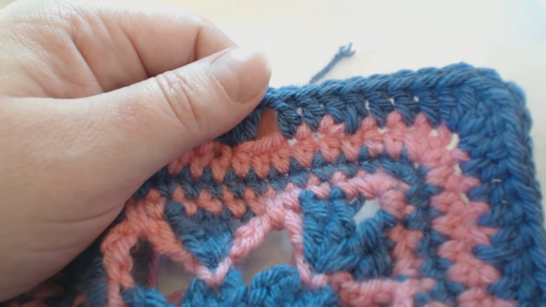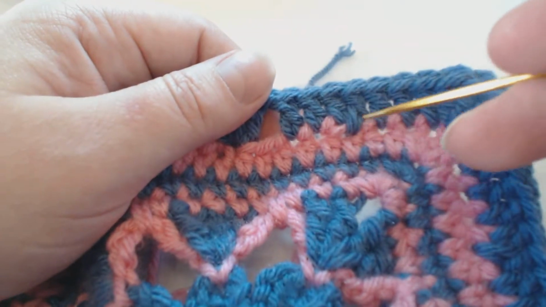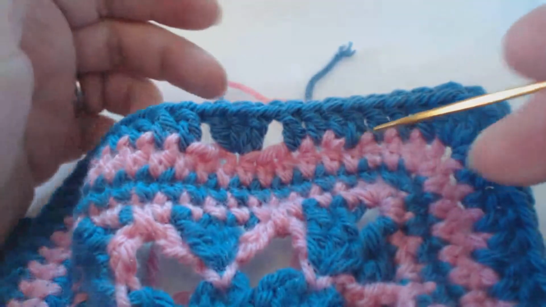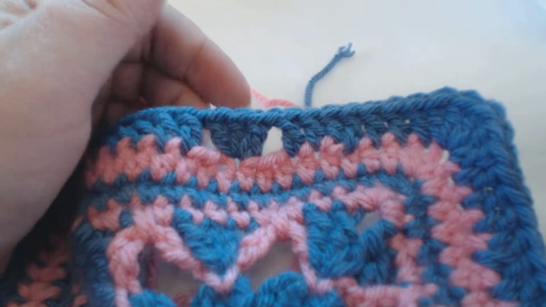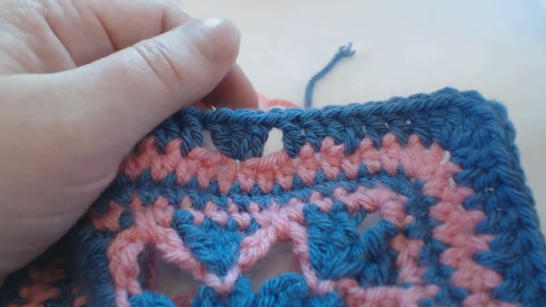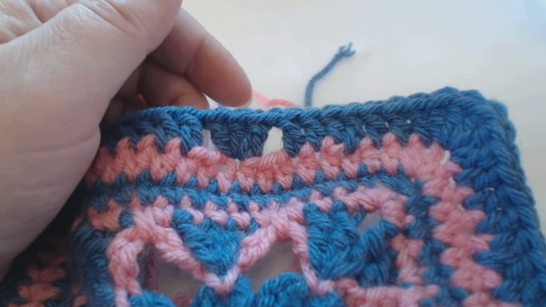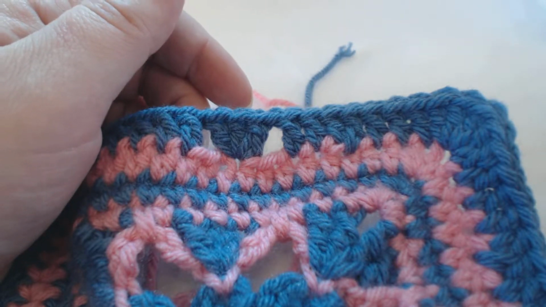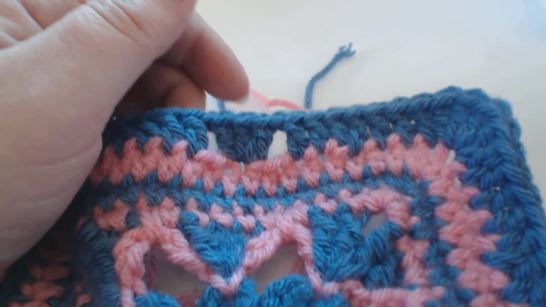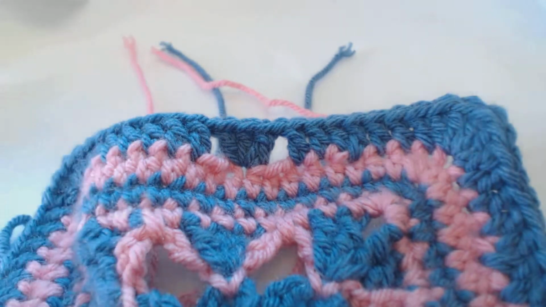Like I said, I accidentally decreased in 2 places, which created a bit of an issue, but I've left them in just to show that although I'm a neat freak, I don't always pull everything out. Okay, so anyway, back onto the pattern. We're doing round 9, and I know I've got the right number of stitches now, because I put it right.